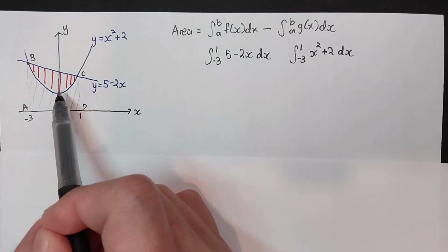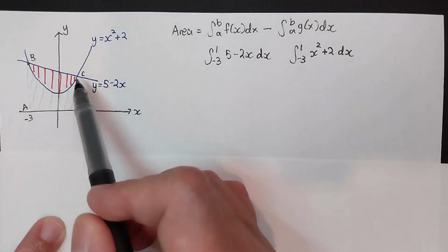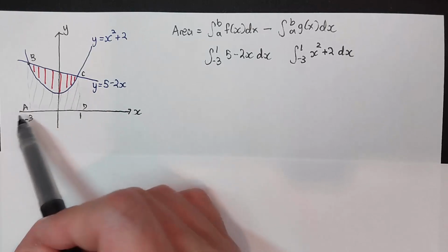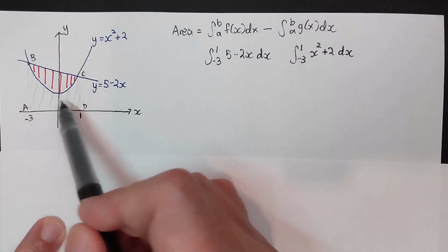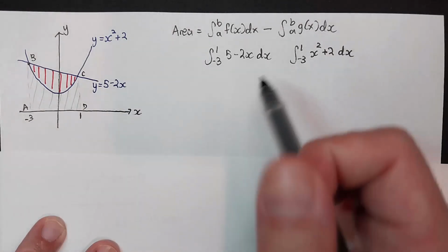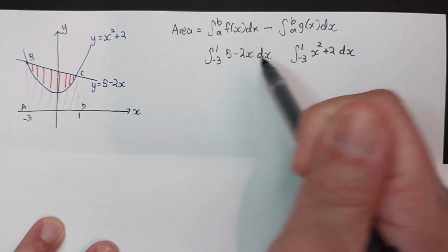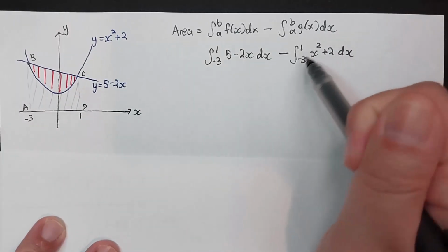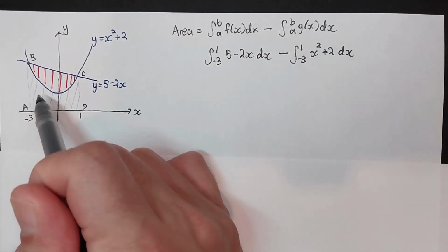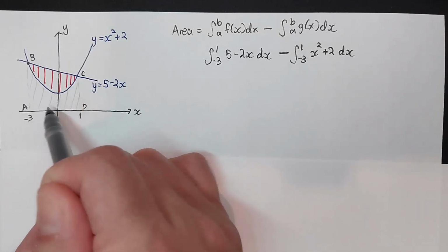So in order to find the red shaded region, we will need to use the trapezium minus the pencil shaded area here, which is why we need to take the top curve, which is a straight line in this case, minus the bottom curve, whose area is represented by the pencil shaded region.